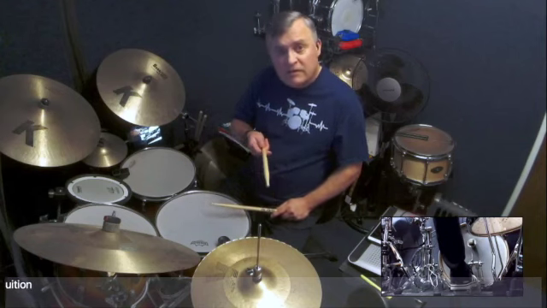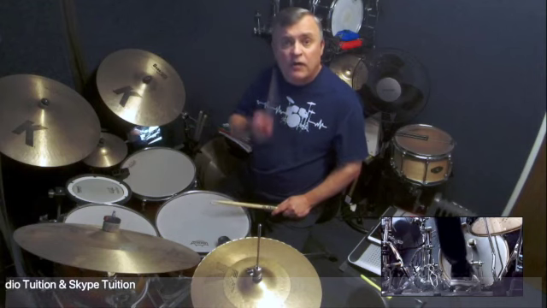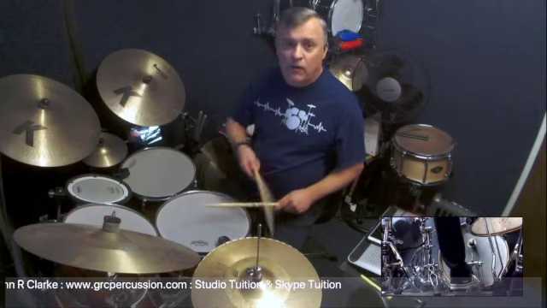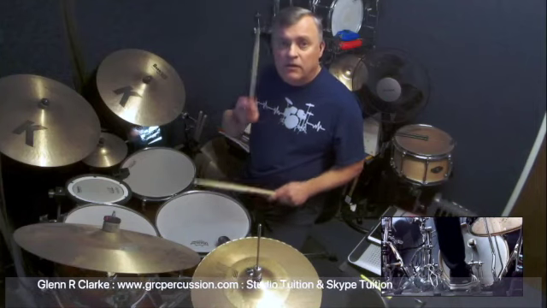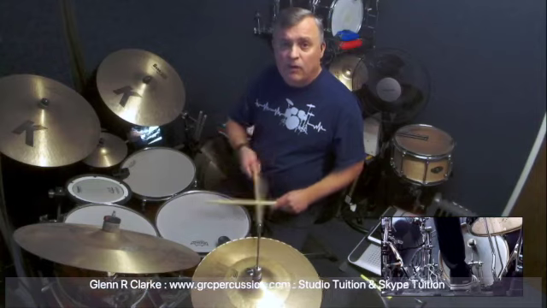So I could do 2 groups of semi-quavers, 4 semi-quavers per count on the 3 and 4. Putting that together: 1, 2, 3, 4. 1, 2, 3, 4.